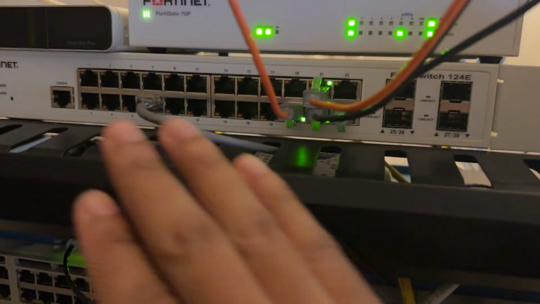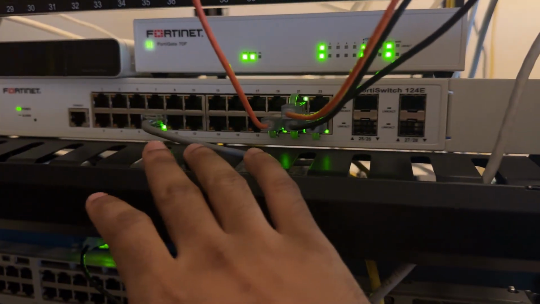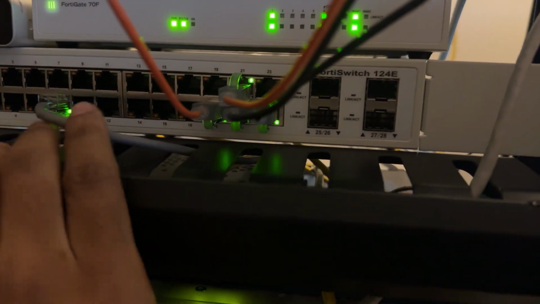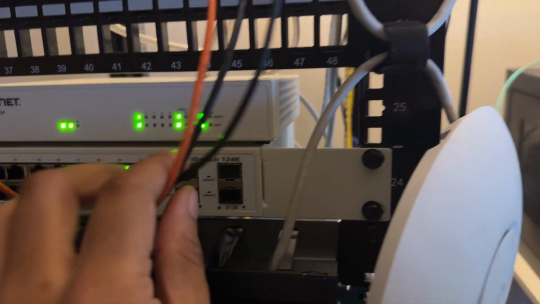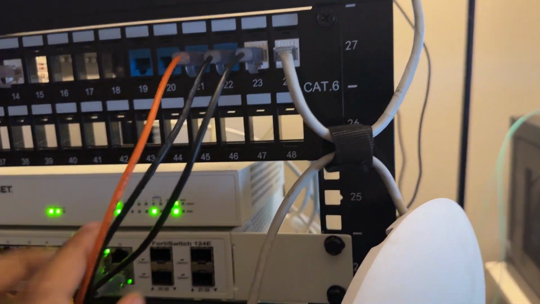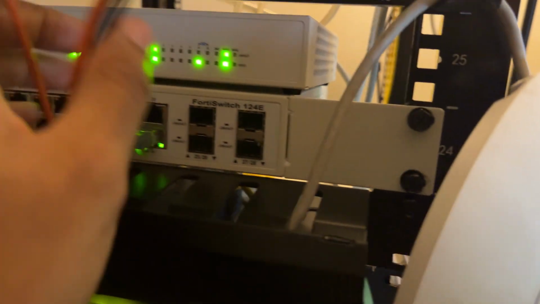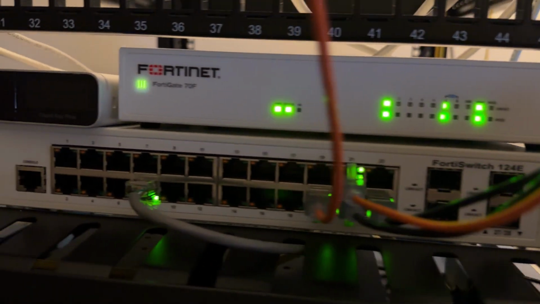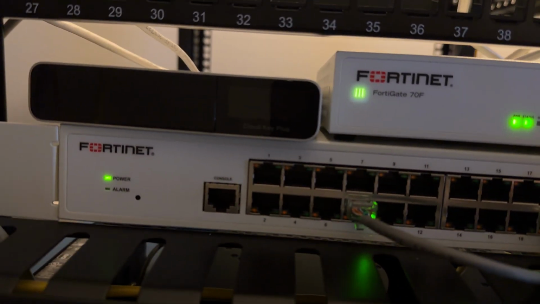And then we have some more switches. Here's another switch. This is a non-PoE switch, meaning it doesn't supply power, but you can still connect data to it. So we have things connected here, right? These connections are going up to a server, and that actually goes down back there. We have all different types of stuff connected. Again, here is another firewall. This is a FortiGate 70F. And then we also have a wireless LAN controller.